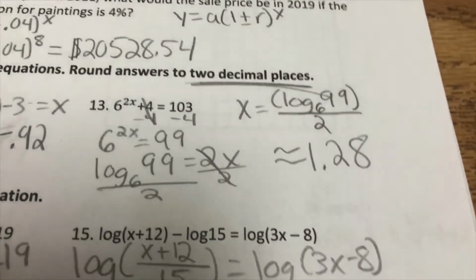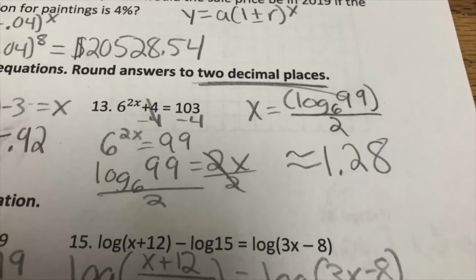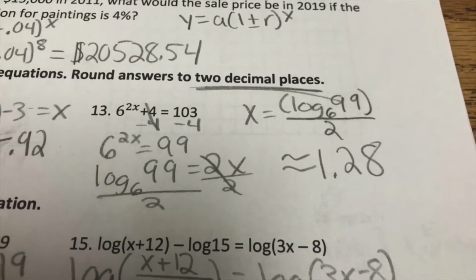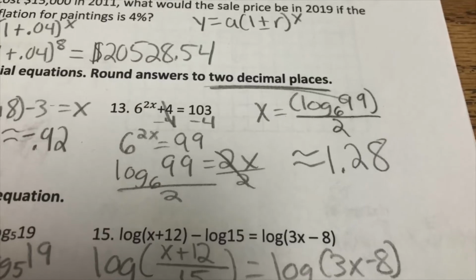Same thing with 13. The only difference is that there was no e, so we do not use the natural log.